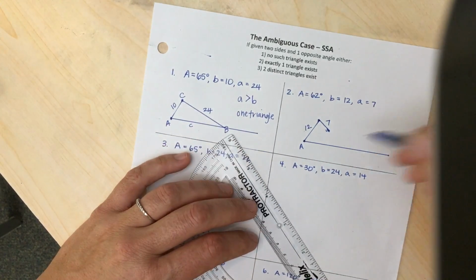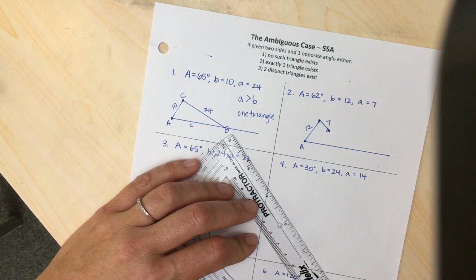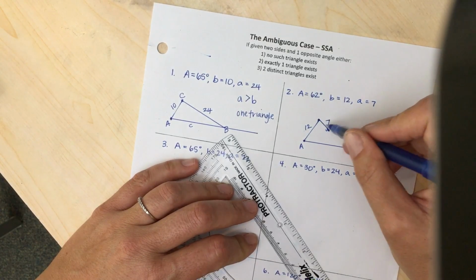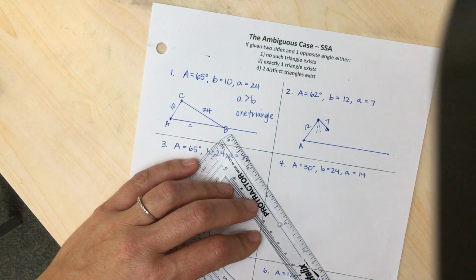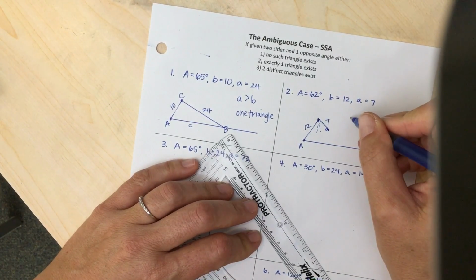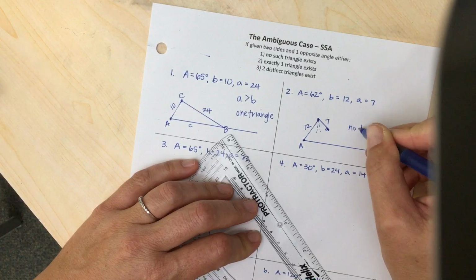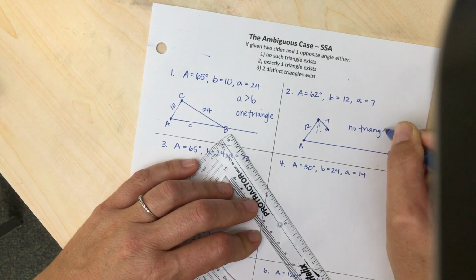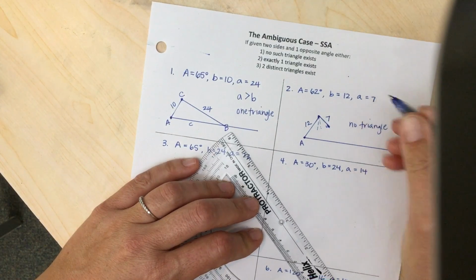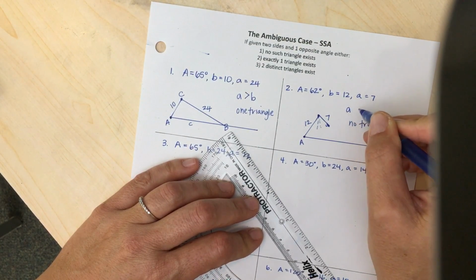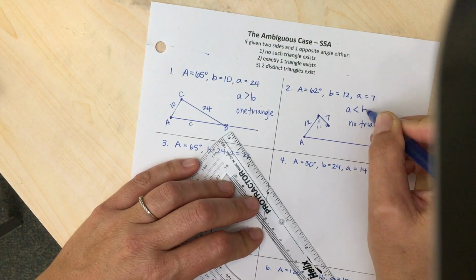Do you notice that 7 is just not long enough to reach this other side? No matter how I turn it, what if I made it here? Would it be long? Nope, still not long enough. What if I go straight down? Nope, 7 doesn't work. No triangle exists. It's not possible to draw a triangle out of this information. And the reason why is because A is significantly smaller than B.